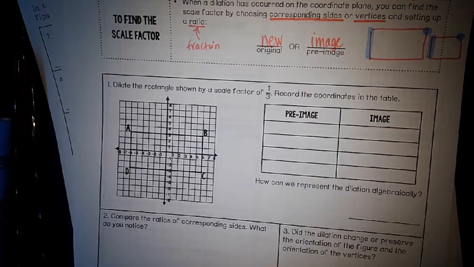I'm going to ask you a question right here. How do you think scale factor is related to dilations? How dilations even operate? Okay, so we wouldn't be able to do dilations if we didn't have a what? A scale factor. Our scale factor determines what our dilation is going to look like. Okay, it gives us our rules of what's happening.